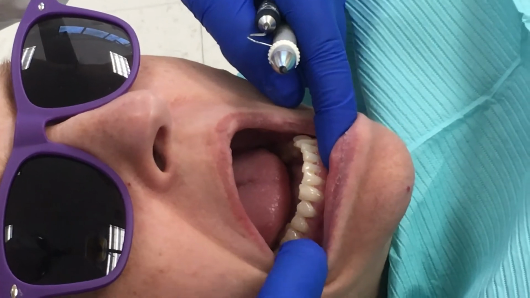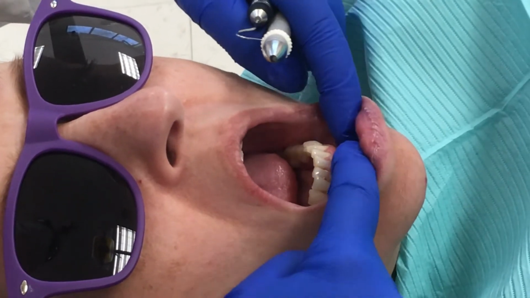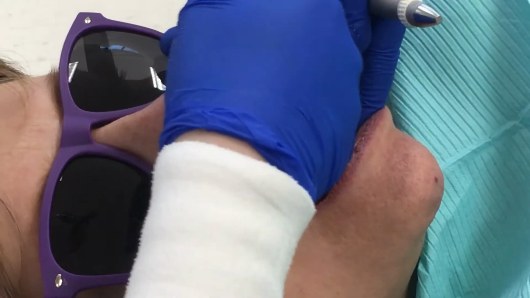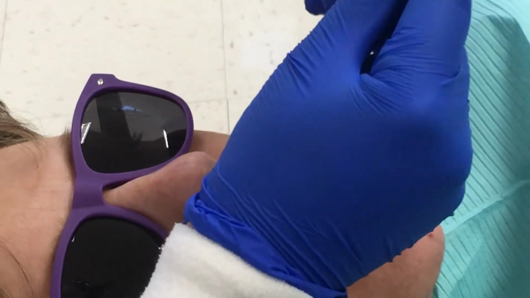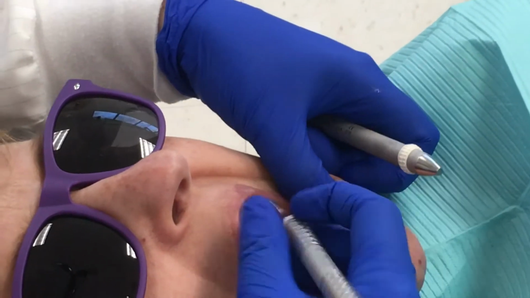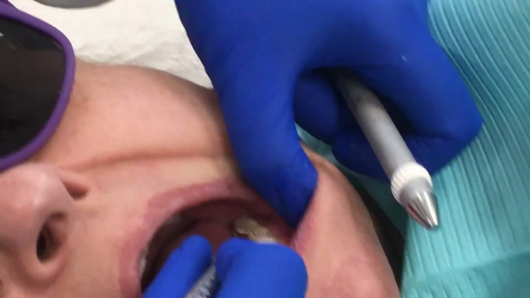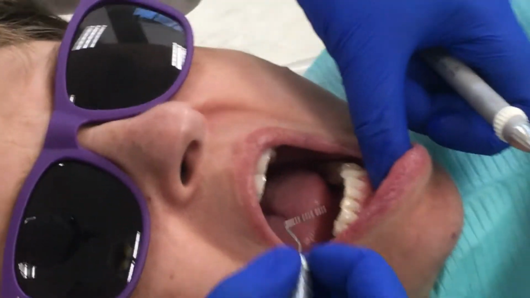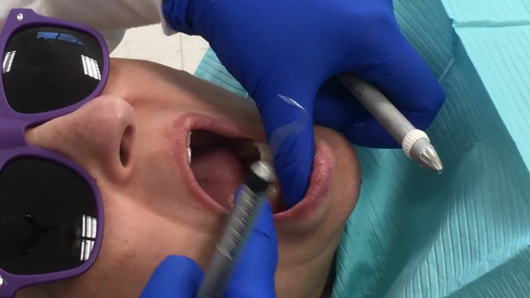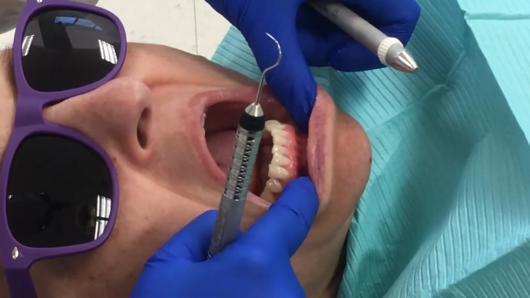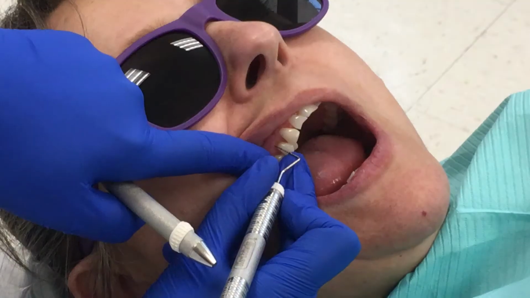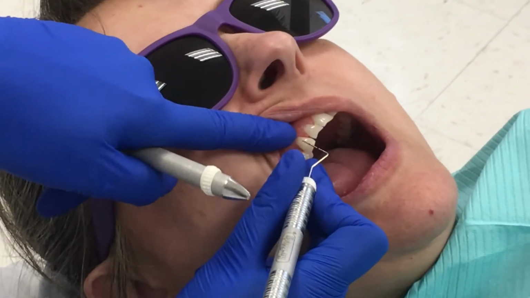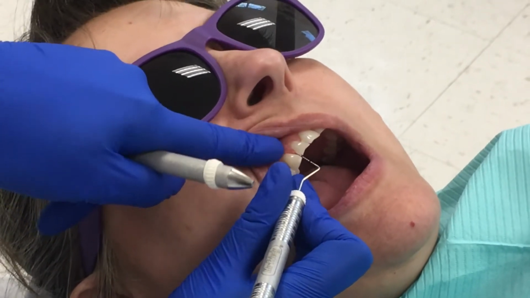The tissues look like they have moderate inflammation. Here is an area of MGJ. It looks like you have 2 millimeters of attachment remaining. You have 2 millimeters of recession on tooth number 5, and there is a bleeding point on the mesial of number 6.